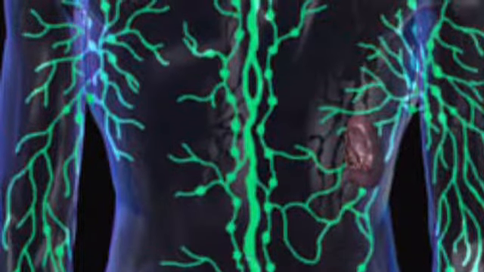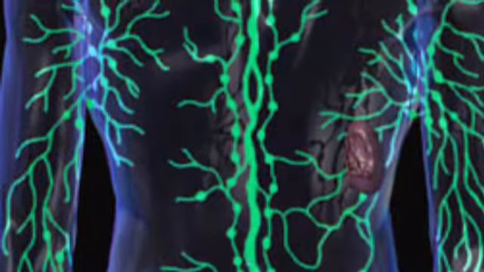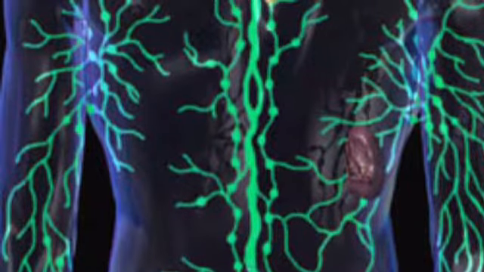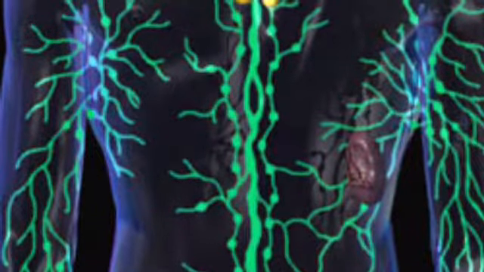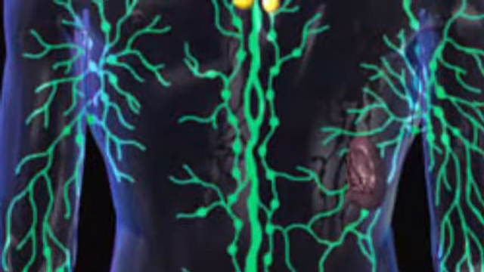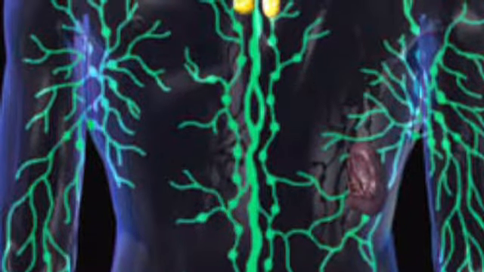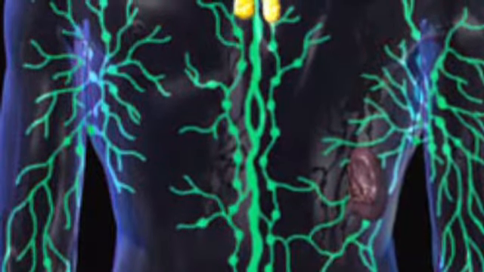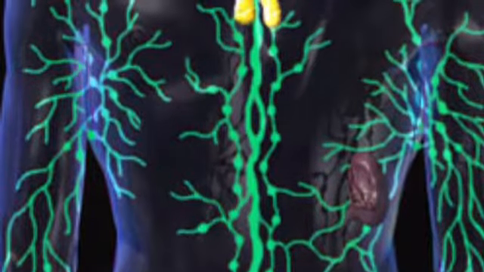It helps absorb fat-soluble vitamins from the digestive tract and send them off into the bloodstream. In immunity, the lymph nodes act as filters, trapping harmful microorganisms, debris, and stray cancer cells, which are then destroyed by the white blood cells located inside the lymph nodes.